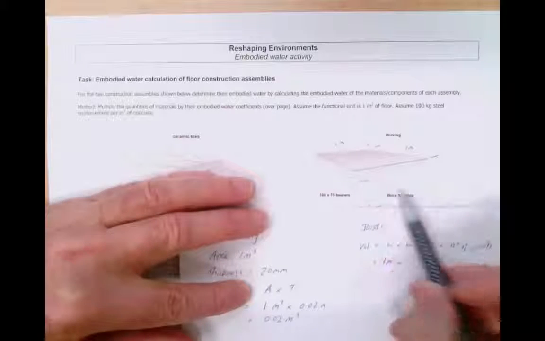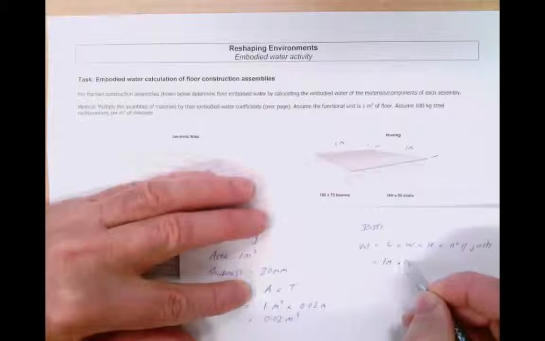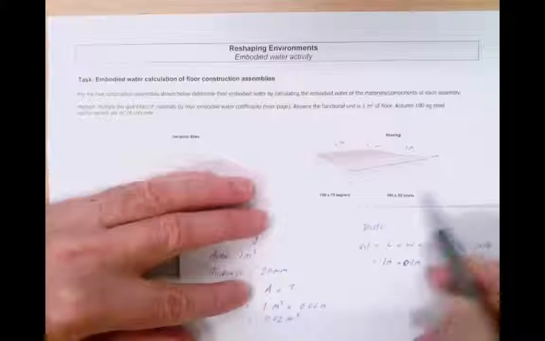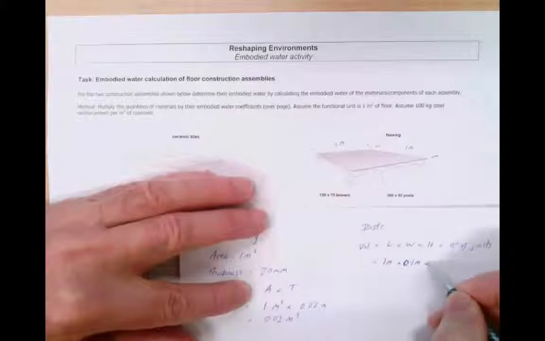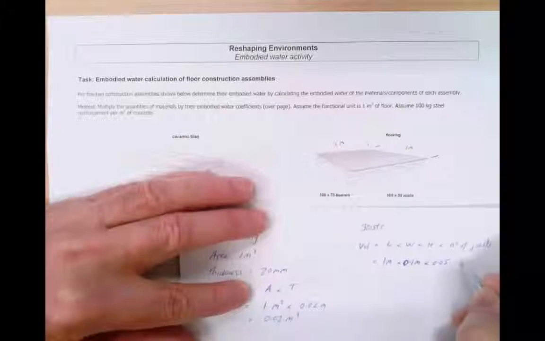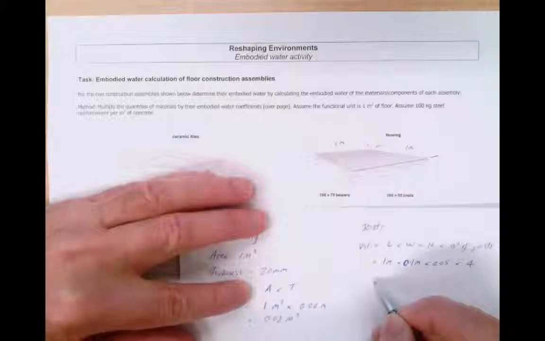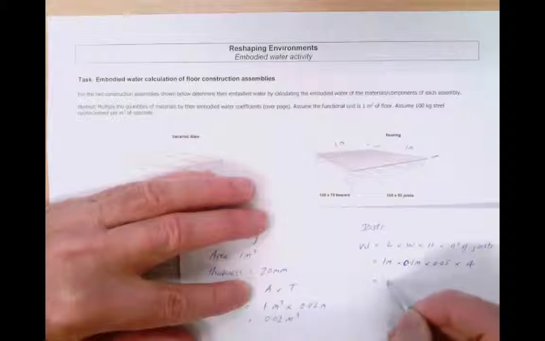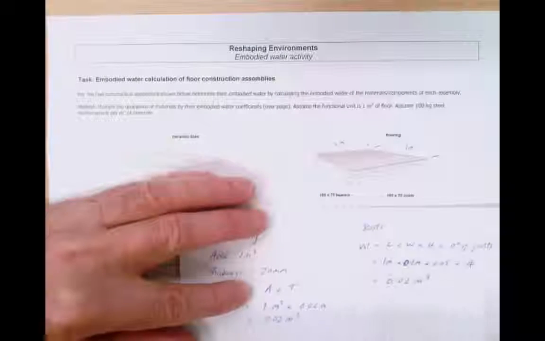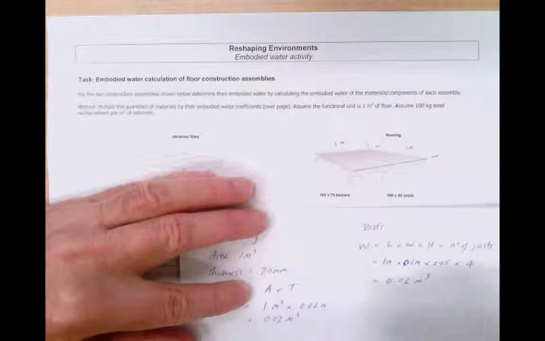The width of the joist, 100 by 50 are the dimensions of the joist. So this is 0.1 metre, 100 millimetres, 0.1 metres by 0.05 by 4, because we have 4 joists. And if we calculate this out, we get 0.02 cubic metres of wood in the joists.